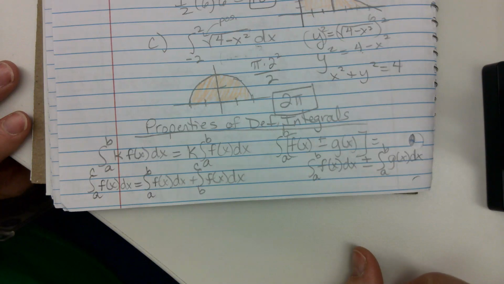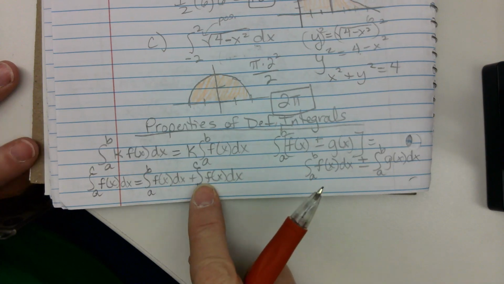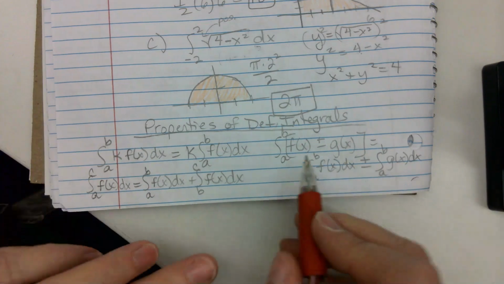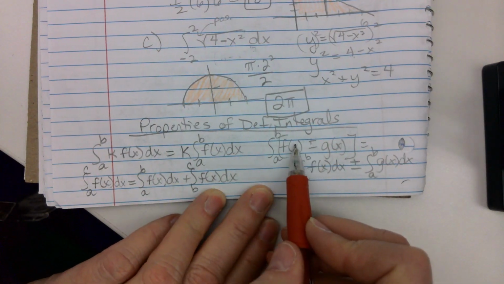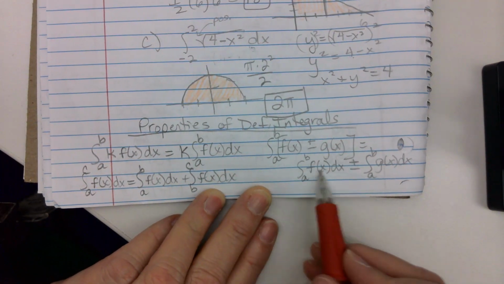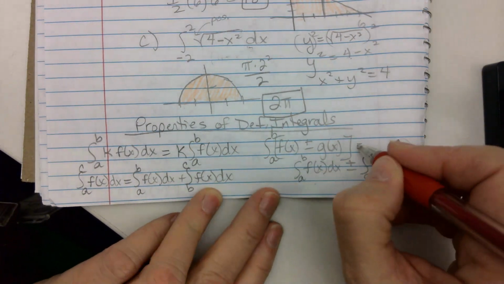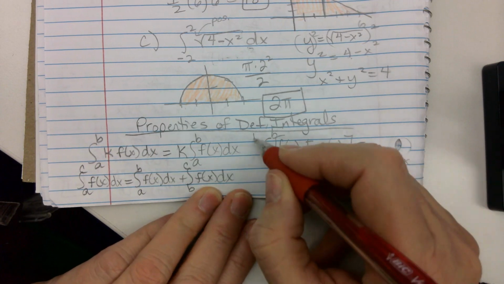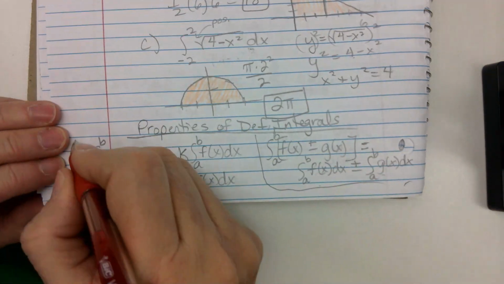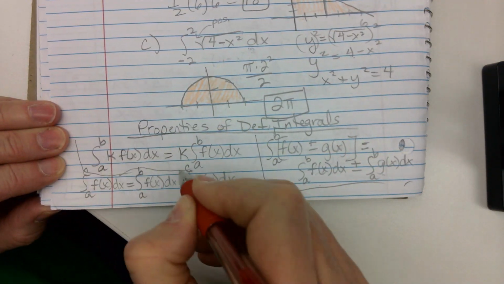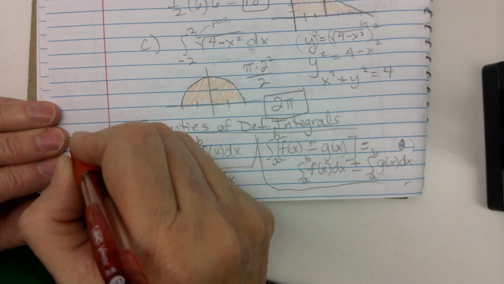What's all that junk on the right then? Or it's almost like transitive. This is if we add or subtract two portions, we can add or subtract their definite integrals. This is an equal sign. So there are 3 little pieces that I'm bringing out.